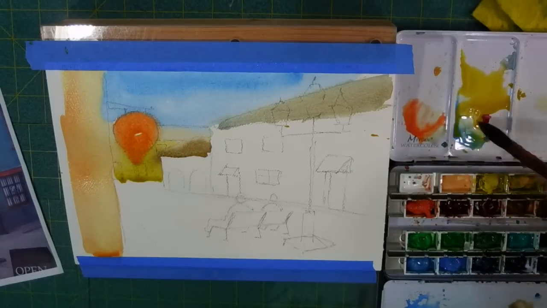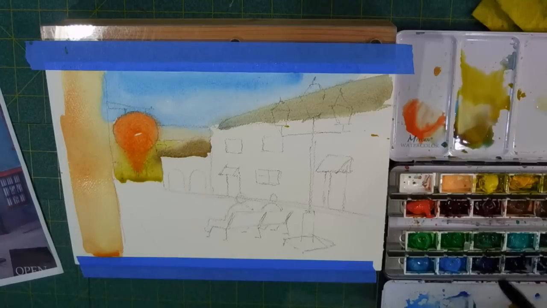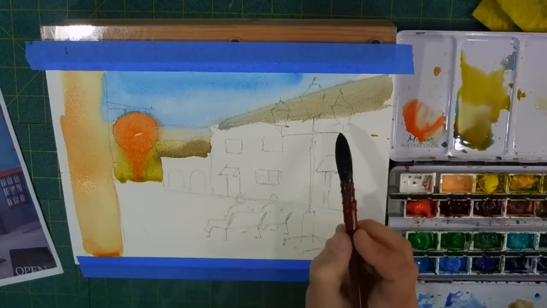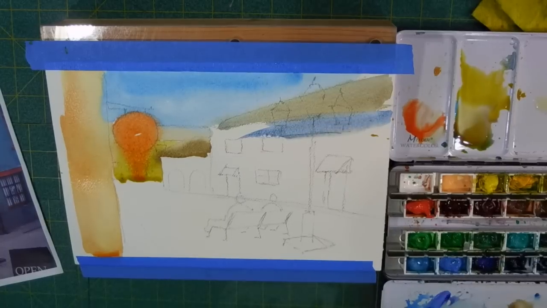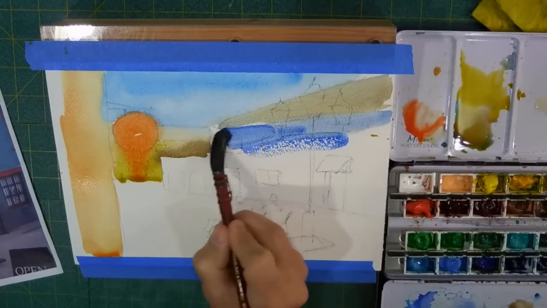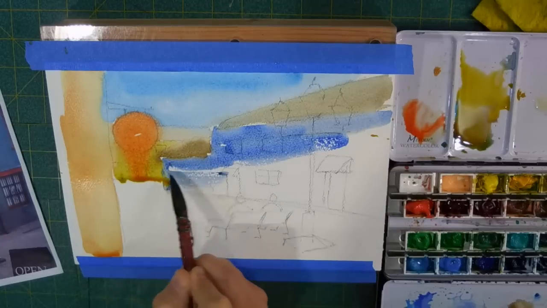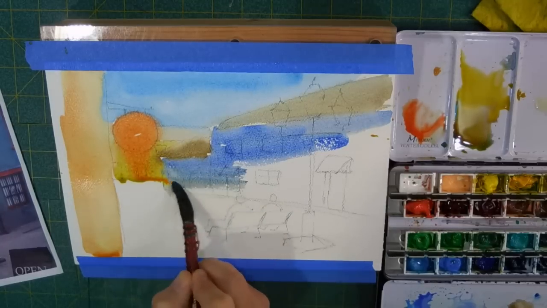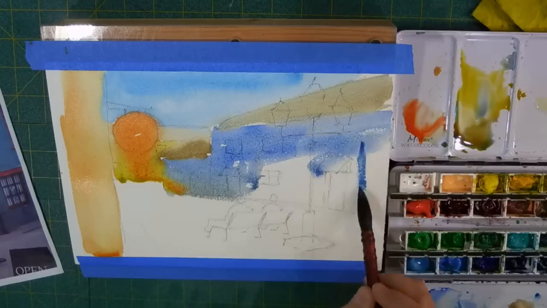And our building here is a little bit blue. Going to give it a mix between our cerulean and our ultramarine. There we go. And for simplicity's sake, I'm going to give the whole thing that same color. I got a little yellow in there. I'm not going to worry about it.